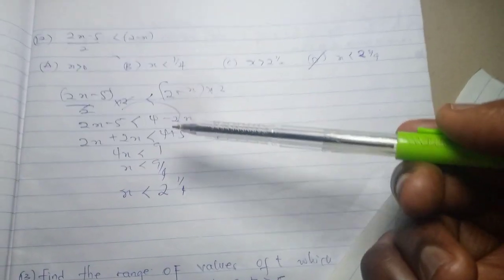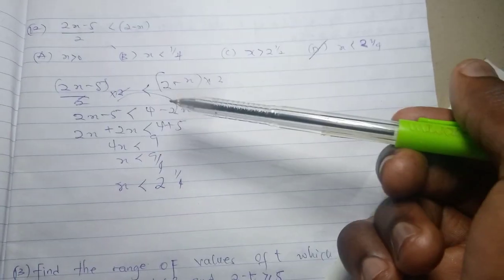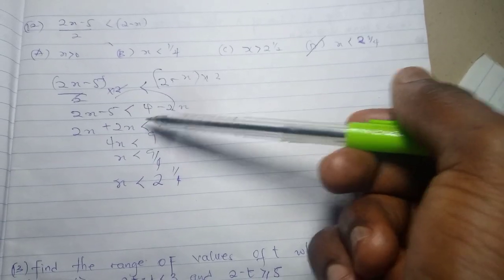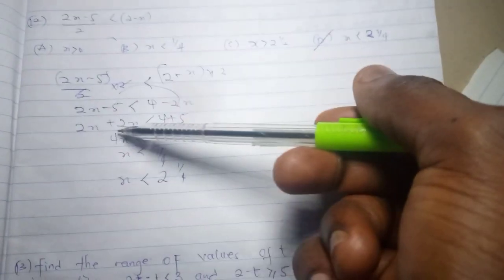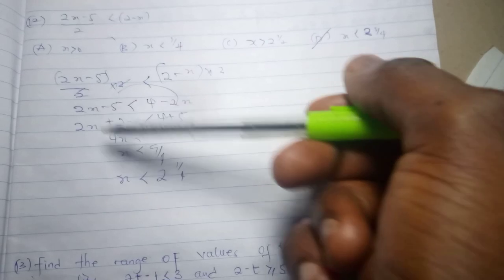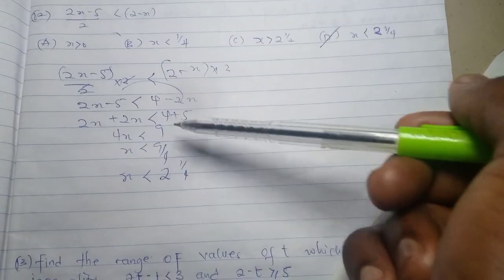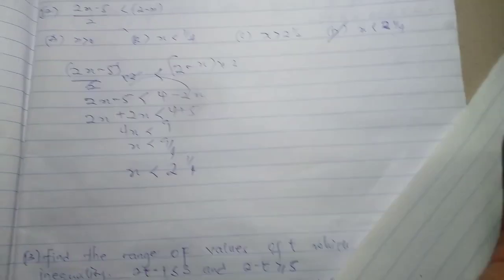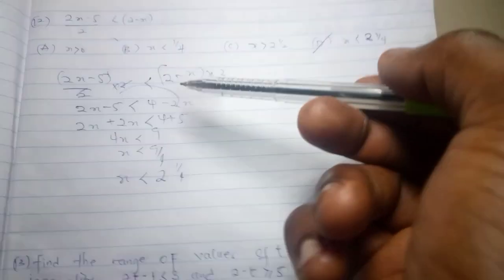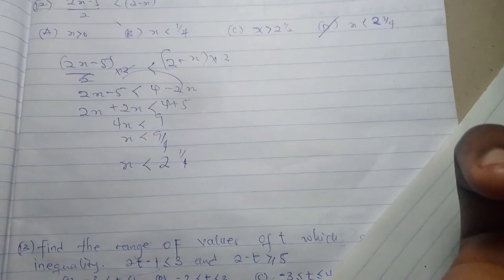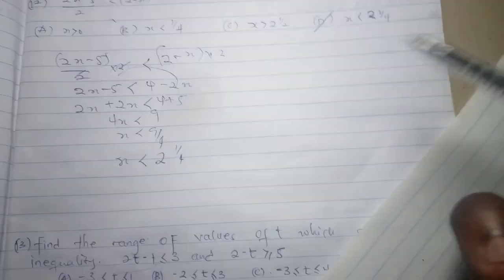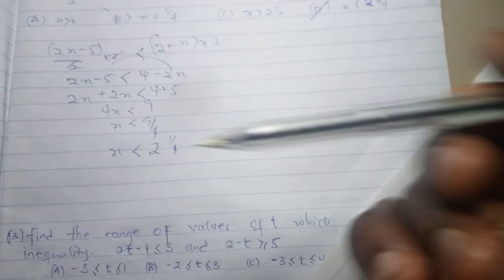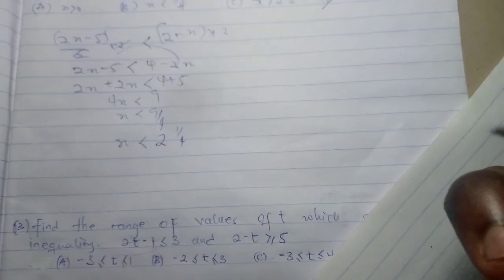So multiplying this and this is 4 minus 2x. So grouping like terms, these two cross, giving us this less than 4, negative 5 crosses. Now simplifying and adding, 4x less than 9, dividing through by 4, you have 9 over 4, which is also written as 2 whole number 1 over 4.